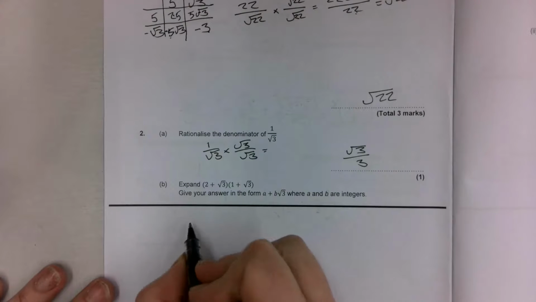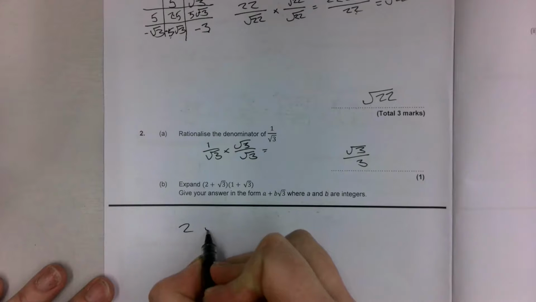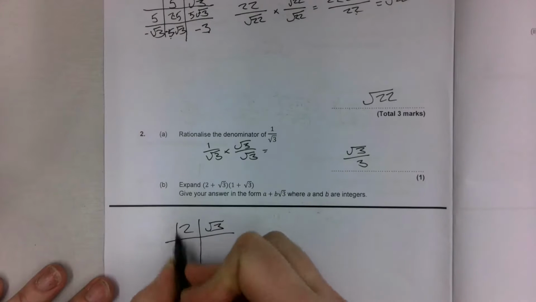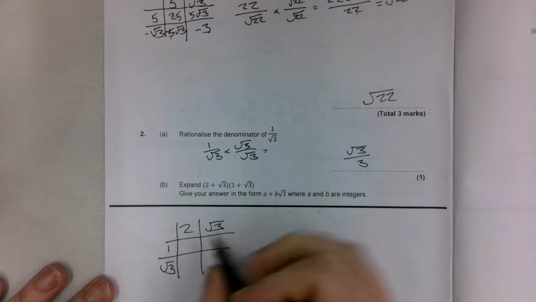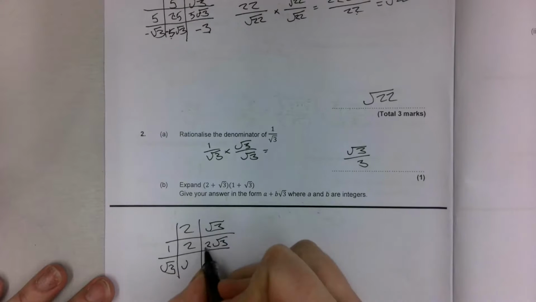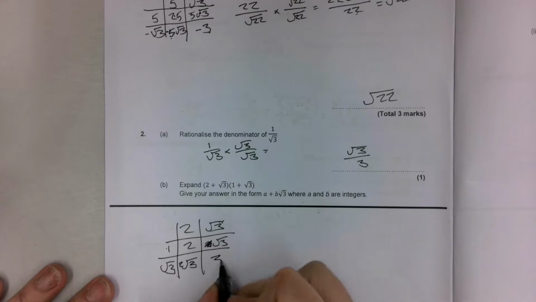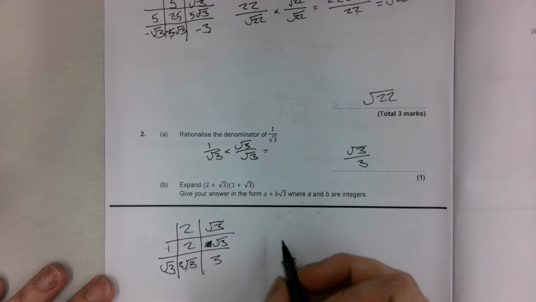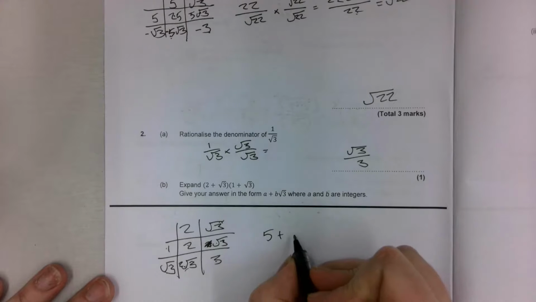Then another double bracket, so we'll do the same as we did before. We've got 2 root 3 along the top, and 1 root 3 down the side. 1 times root 3 is root 3, this one's 2 root 3, and root 3 times root 3 is going to be 3. This time they don't cancel each other out, so we will have a root 3 term here. We've got 2 and 3 is 5, and 2 root 3 and root 3 is 3 root 3.